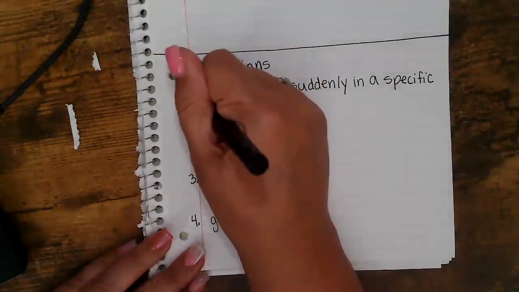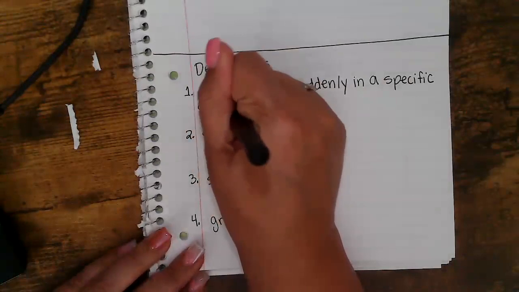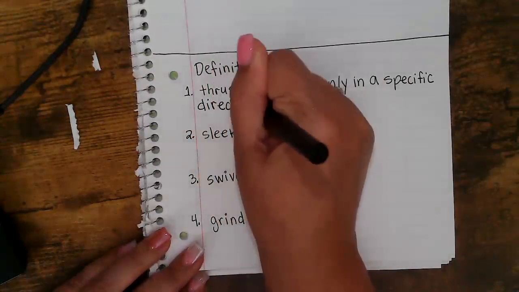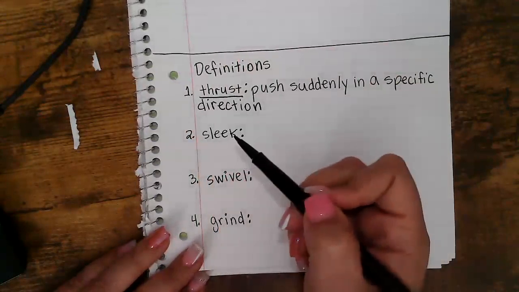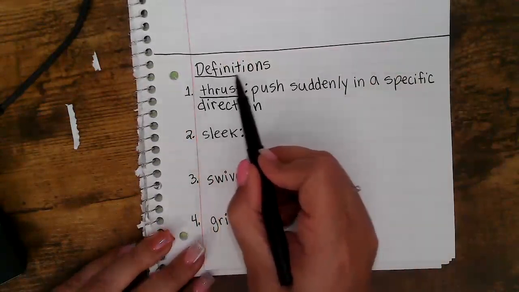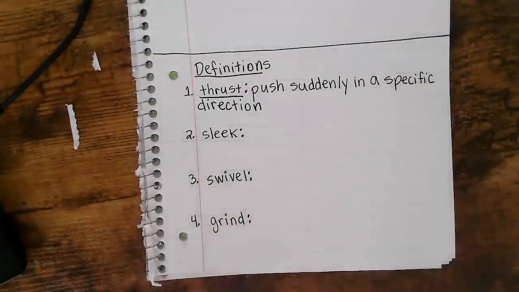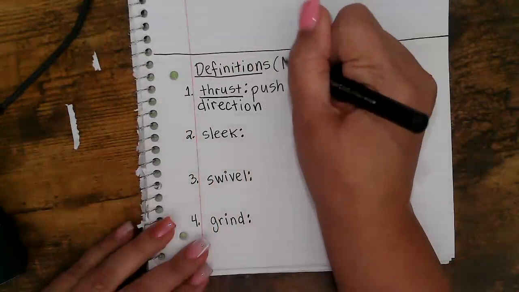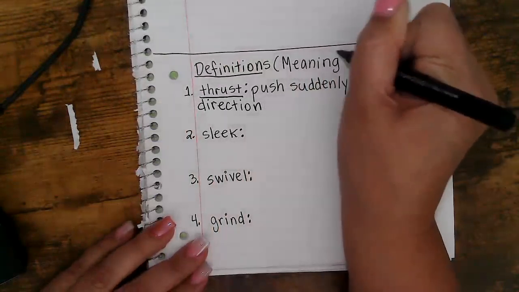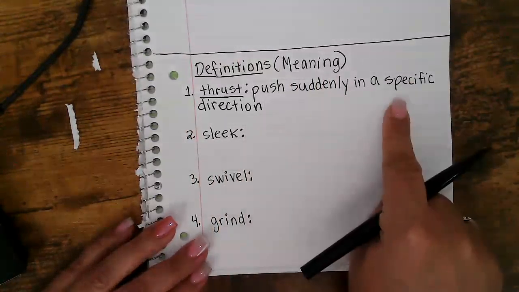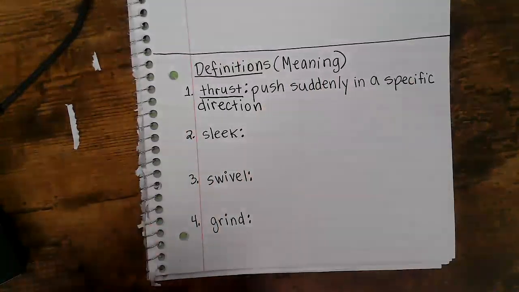So all I did is I went onto Google, I wrote the word thrust, and then I wrote the word definition. And before that came out, meaning popped up. So you could write that if you want as well. It's the same thing. Those are synonyms, right? And it gave me this definition, so you could go ahead and copy mine for this one.